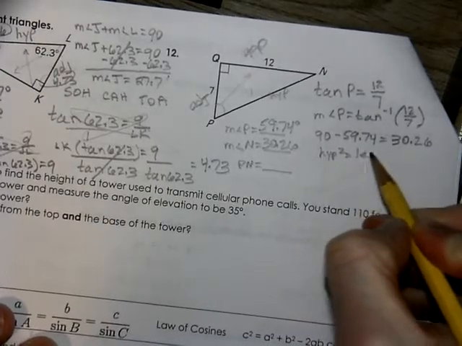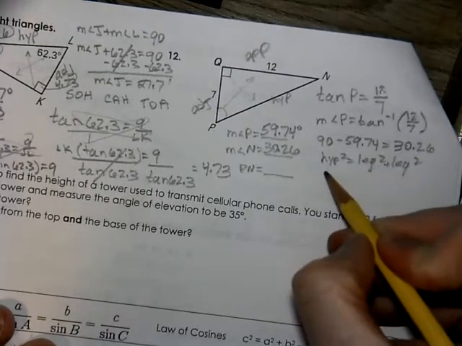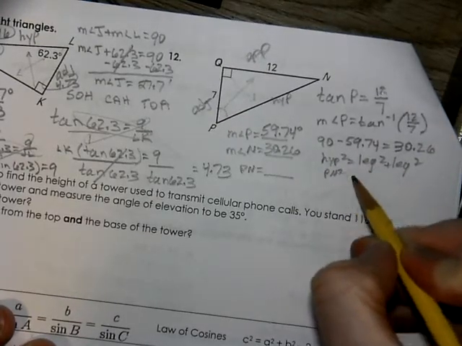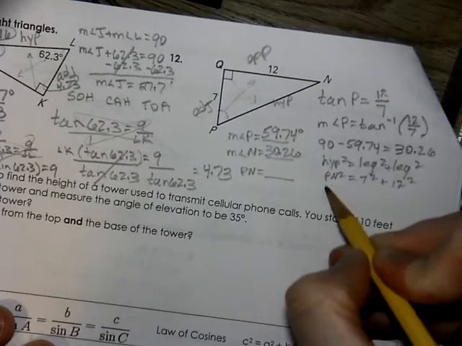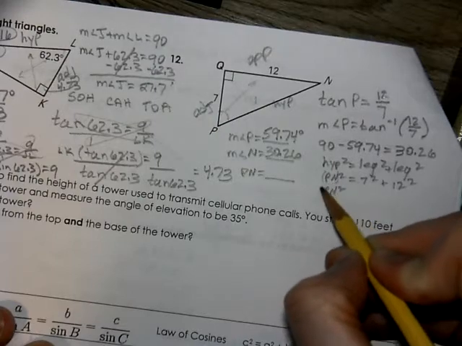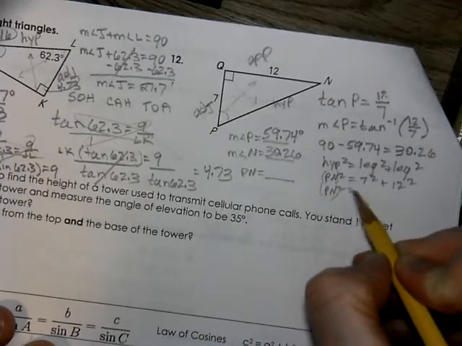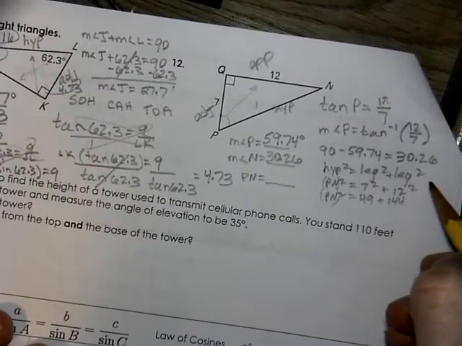Hypotenuse squared equals leg squared plus leg squared. So we have PN squared equals 7 squared plus 12 squared. PN squared equals 49 plus 144.